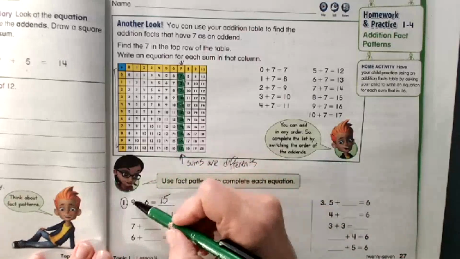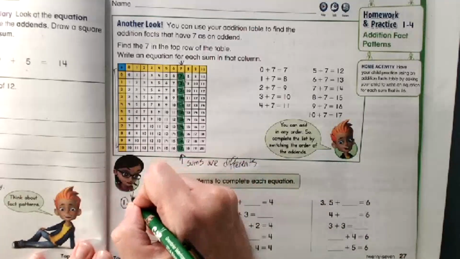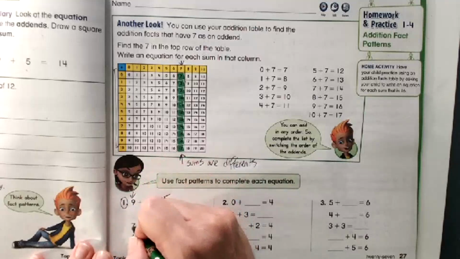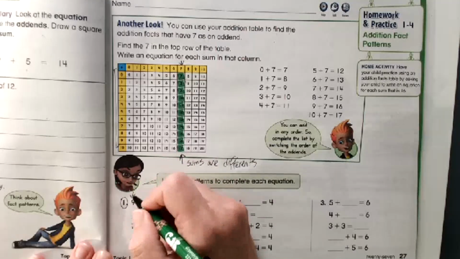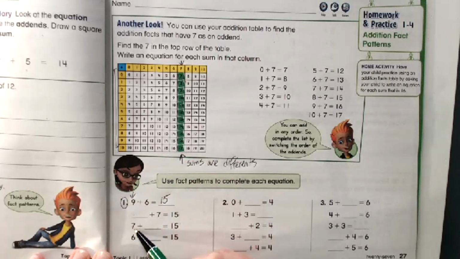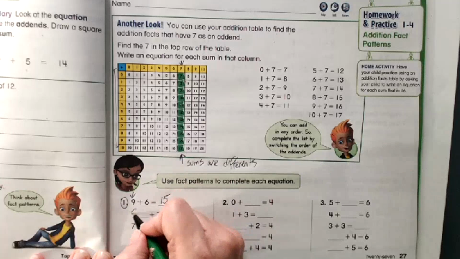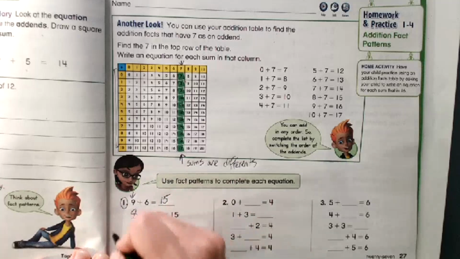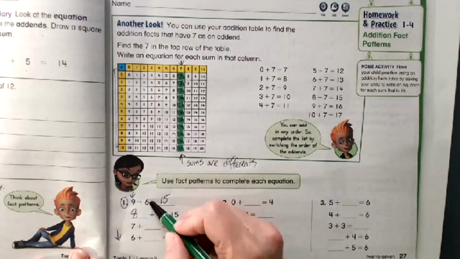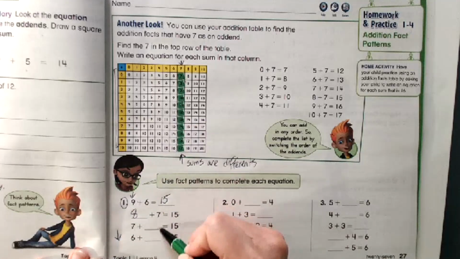Now let's look at the first add-in. This add-in here. The 9, skip, 7, and then a 6. What comes in between a 9 and a 7? What number is that? Right, it's an 8. So these numbers go down. I'm just going to do a down arrow. So we have a 6, a 7. What do you think these two numbers are?